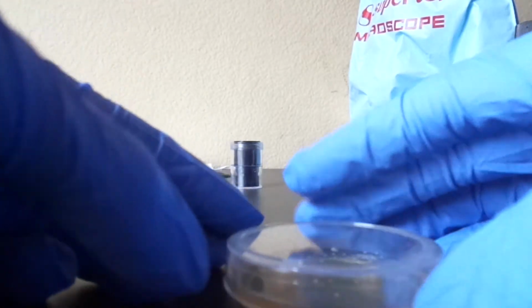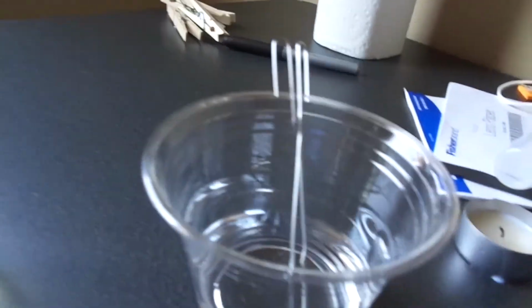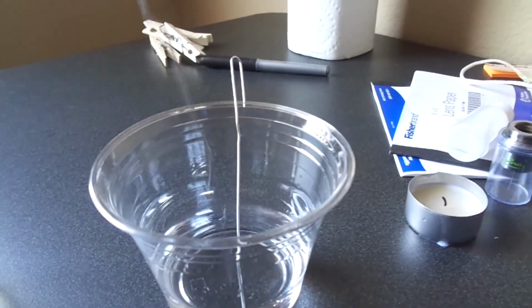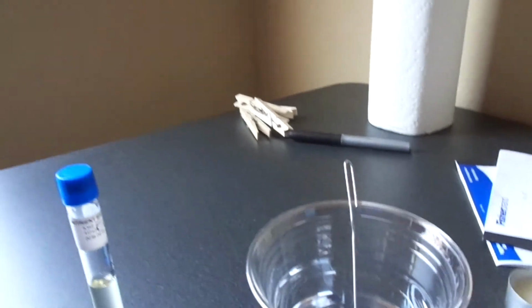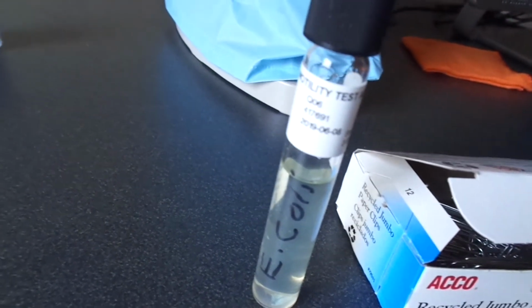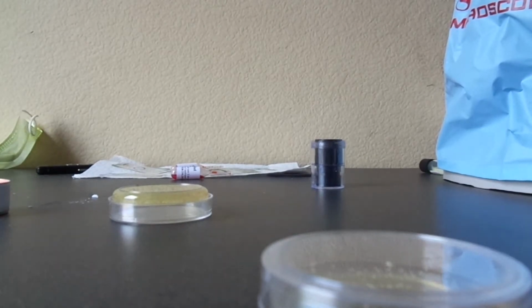So with that, I'm going to take a straightened paper clip that's sterile, and I'm going to remove a couple of the colonies here and put it into that tube to incubate for about 3 to 4 days along with my MRVP broth. So let me go ahead and do that real quick.